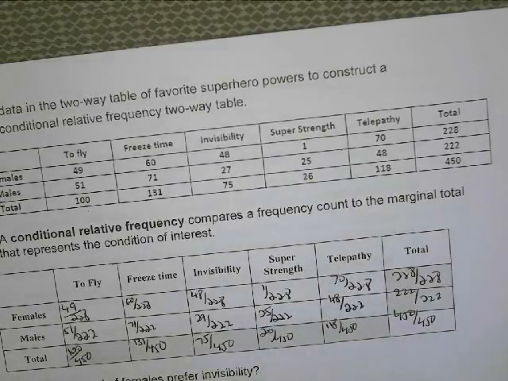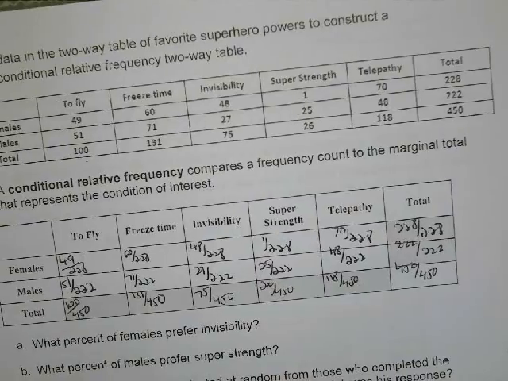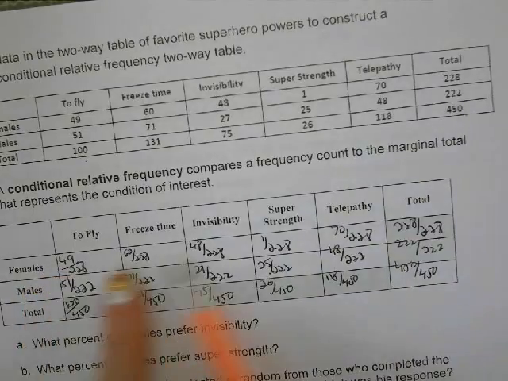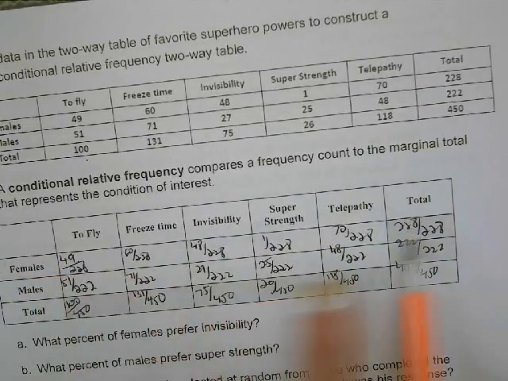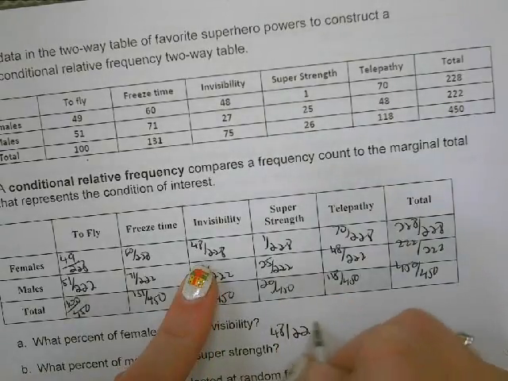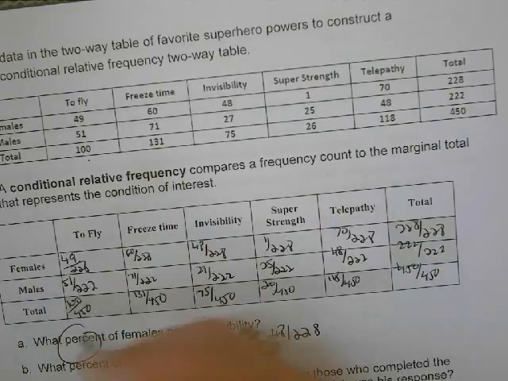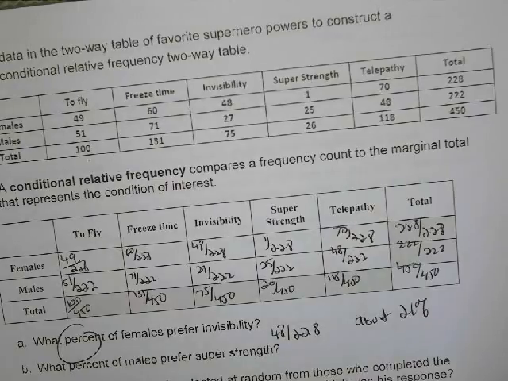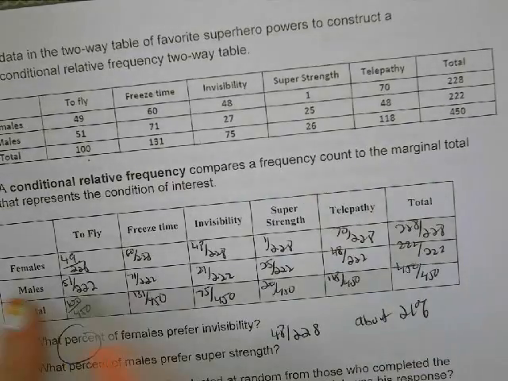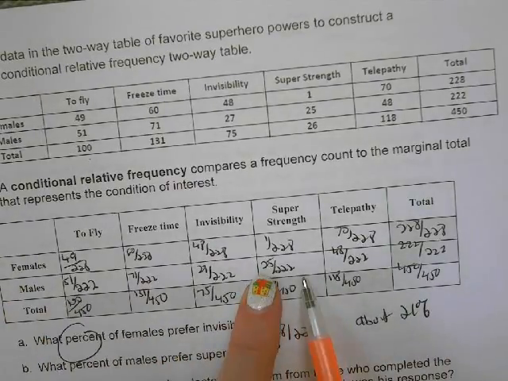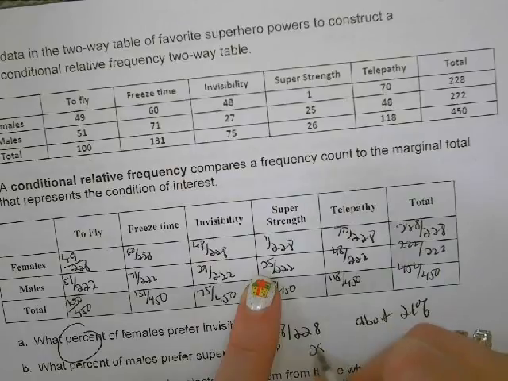Okay, so what percent of females prefer invisibility? So this is of the row. So females, you have to first be female, which is why they asked me for a row, because first they have to be female, and invisibility. That would be 48 out of 228, and it said percent. So that's about 21%. What percent of males prefer super strength? So first I must be a male, which is why I use that row total. And super strength, 25 out of 222, or about 11%.